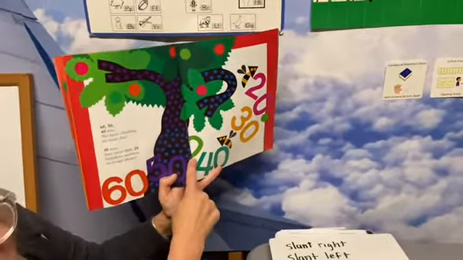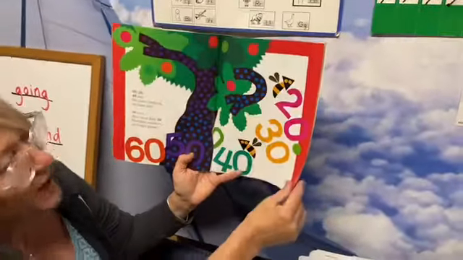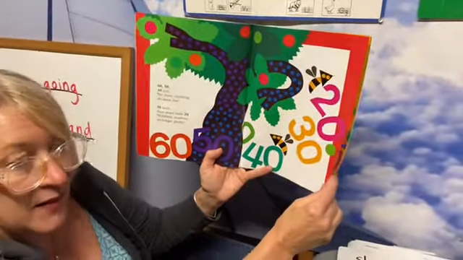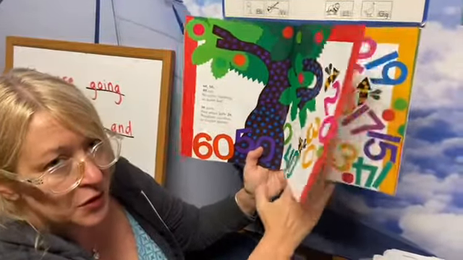Do you see where 0 is still hiding? What do you think's going to happen? You think the numbers are going to fall out of the tree? What will 0 do you think?